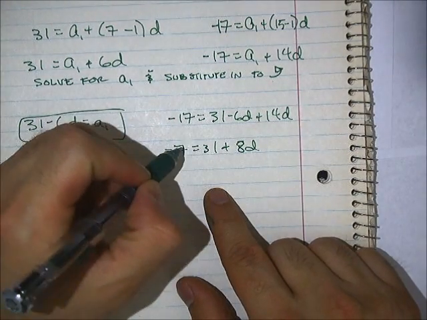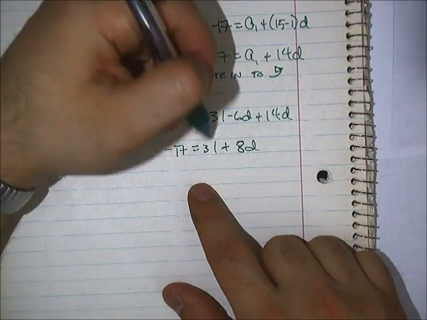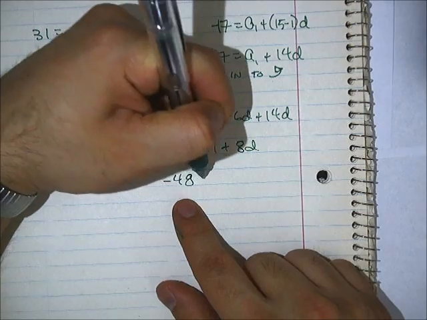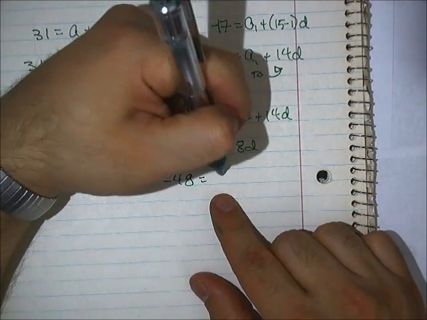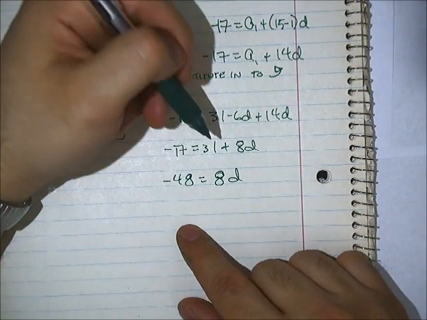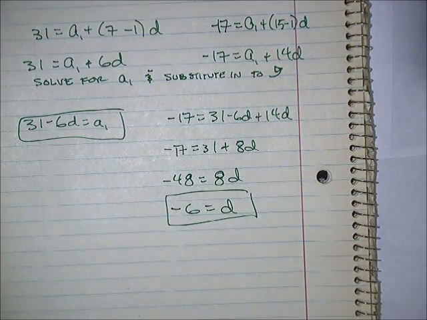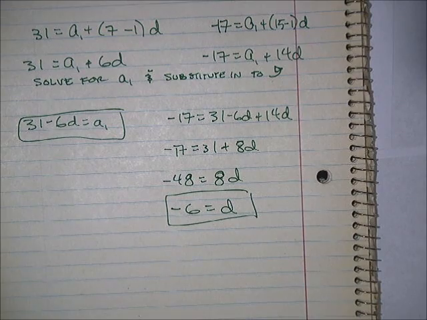So I can solve this for d now. I do -31 and -31, that's going to give me -48 is equal to 8d. That means that negative 6 is equal to d. Now we can solve for a1.